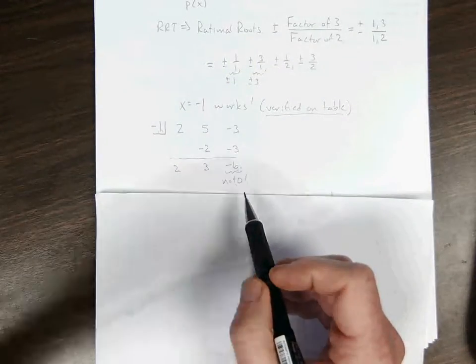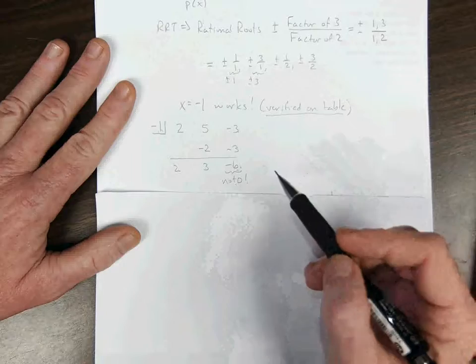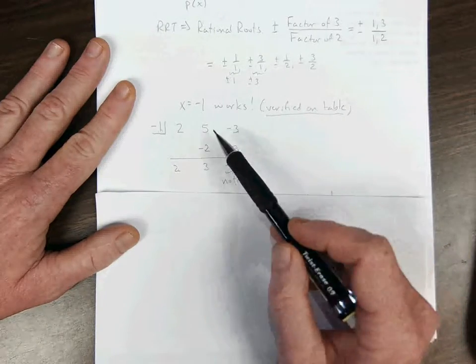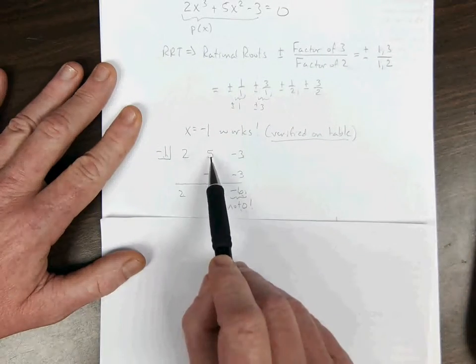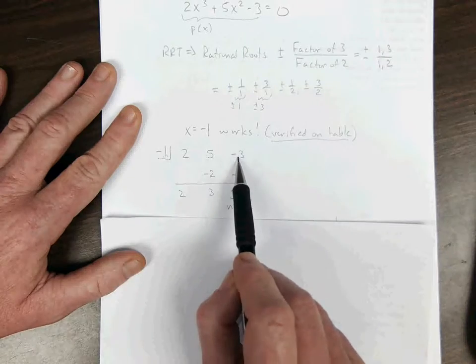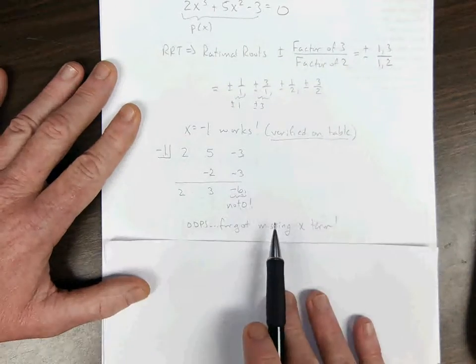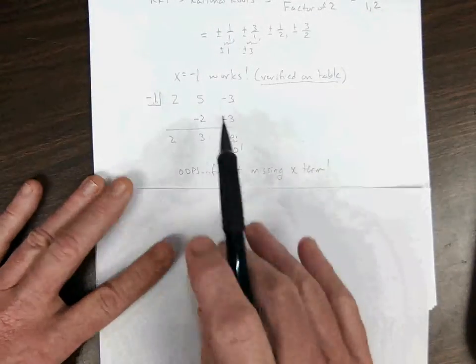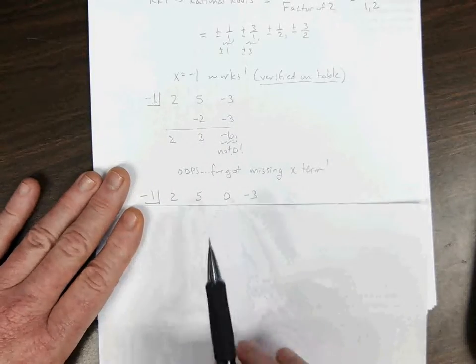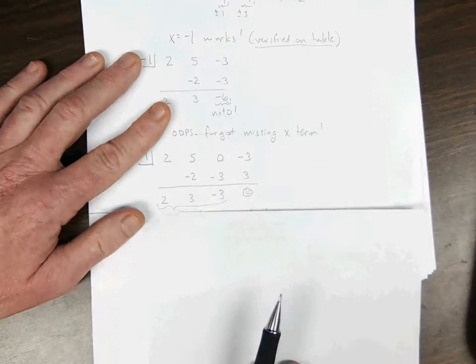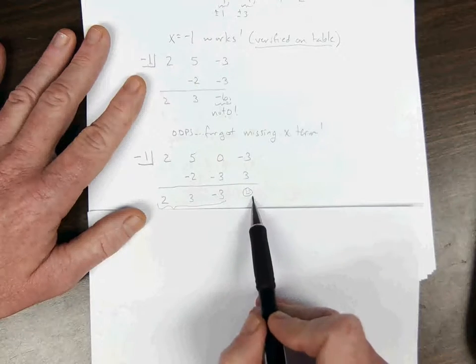All right. So I don't know if you've noticed what went wrong here, but notice this was 2x cubed, this is 5x squared, and then this is -3. I was missing a power of x. All right, so remember, if you're missing a power, you need to fill in a 0 for it. So now you go through your synthetic division, you will get 0 at the end.